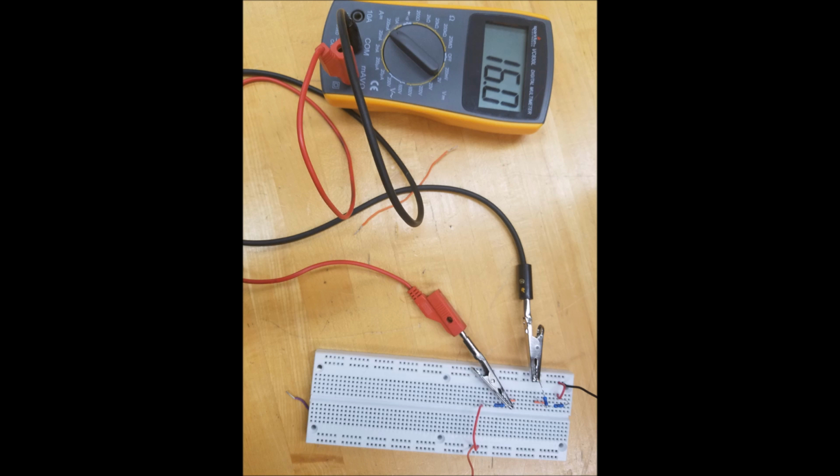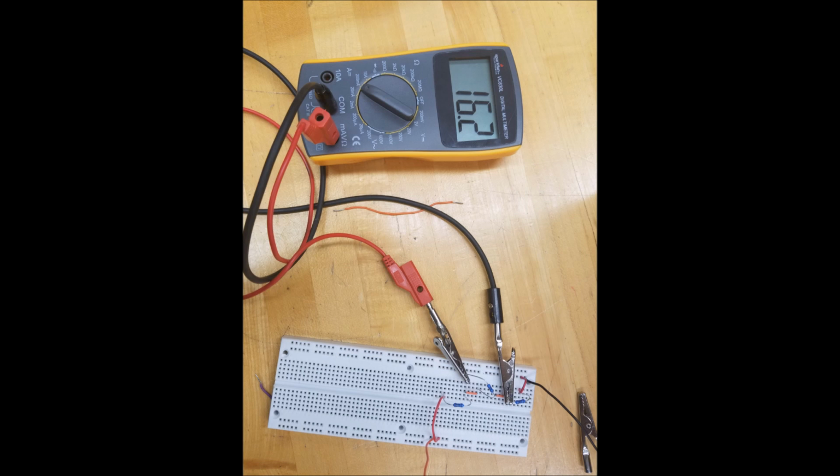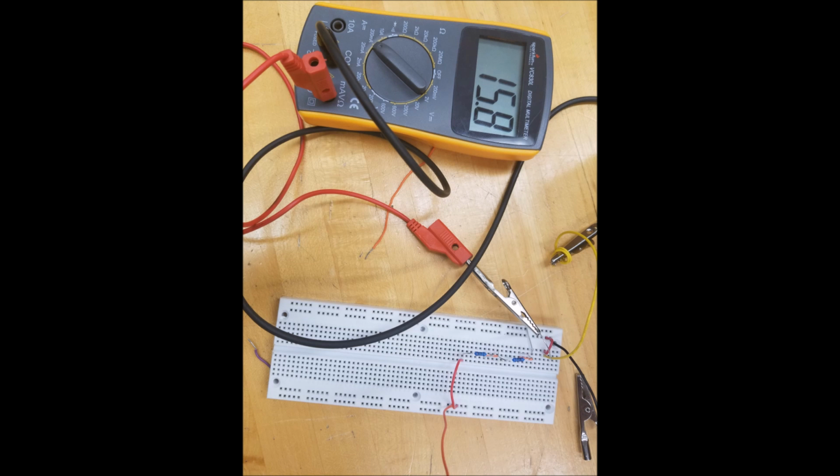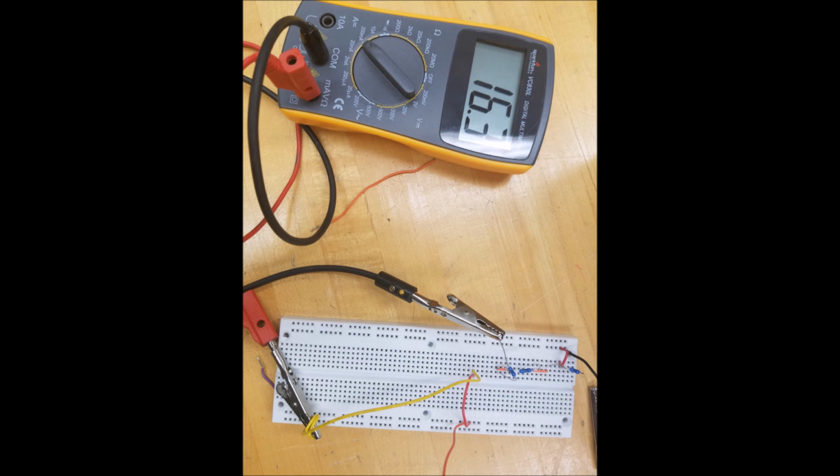We broke the circuit at the second and third resistor, and when we hooked up the DMM, you can see that it has 16 milliamps running through it. And as you can see, when we break the resistors at the other spots, each one of them also has about 16 milliamps running through it.